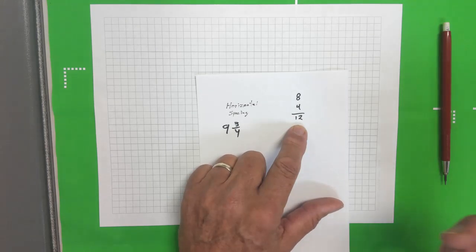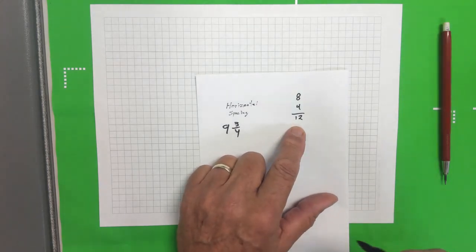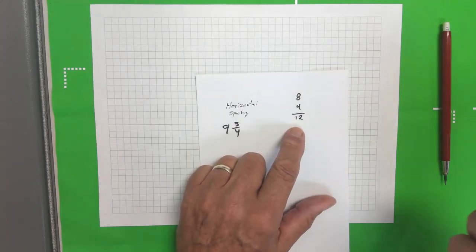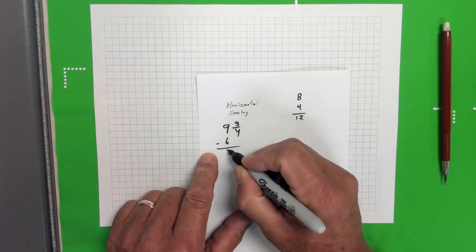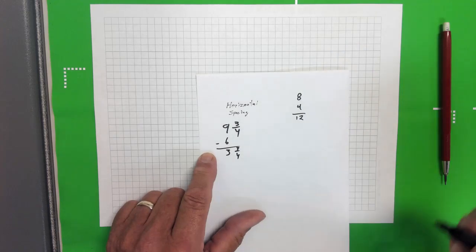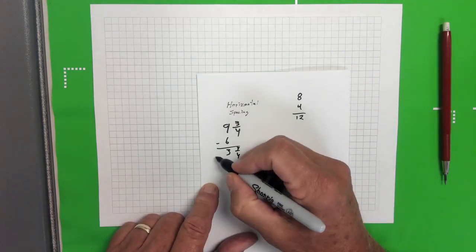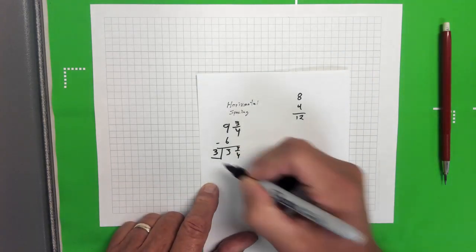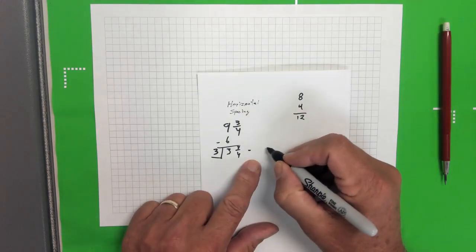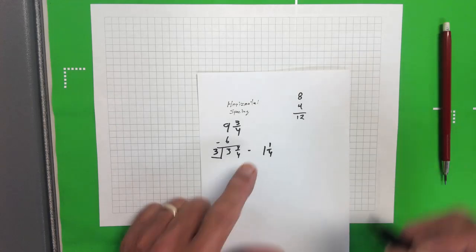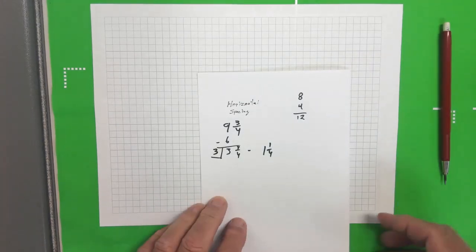So that makes 3 inches. But I'm doing it at a 2-to-1 scale, which would make it 6 inches. It gives me 3 3/4. And now I want to divide that by 3 because I've got 3 spaces. So that gives me an answer of 1 1/4 inch.